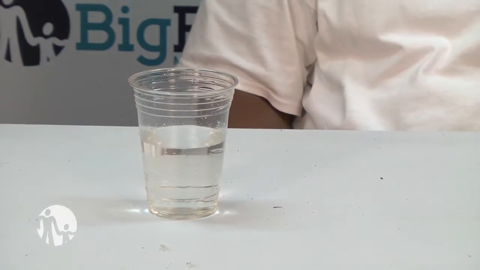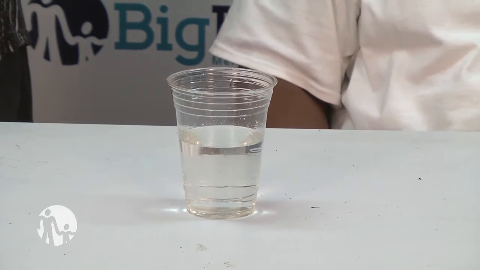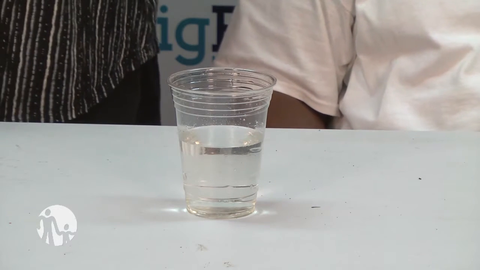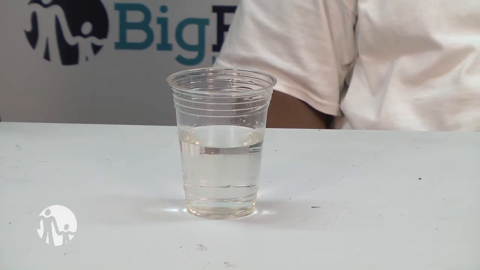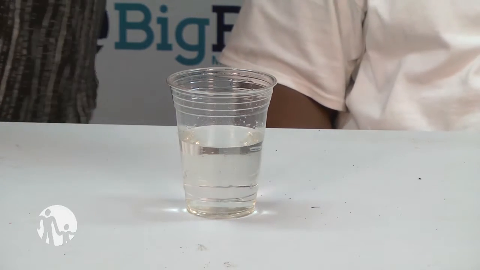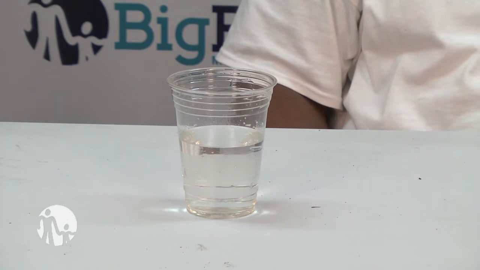What we're going to find out is what around our household would be more dense than water or less dense than water. So what you need to do at home is go find some things. You could have a penny or a rock or a bottle cap, anything that will fit into this, and you can put it in and find out if it's going to sink or float. So we're just going to do a couple of things to experiment with that.